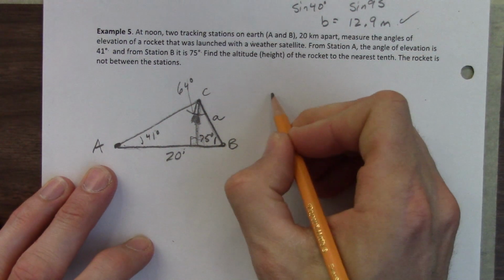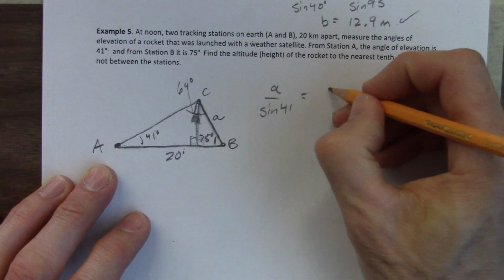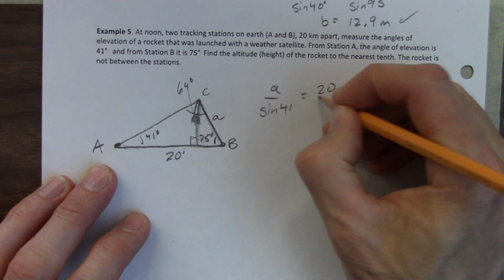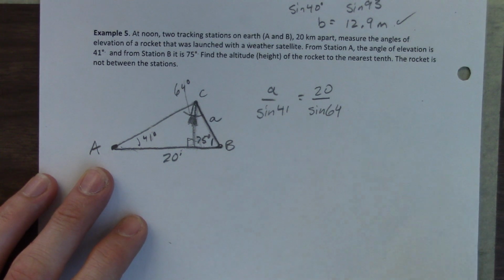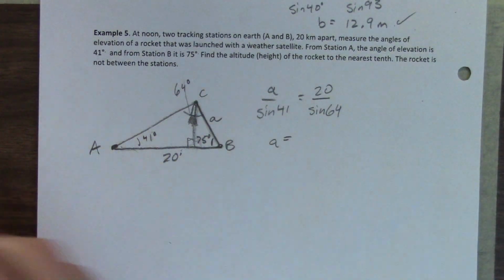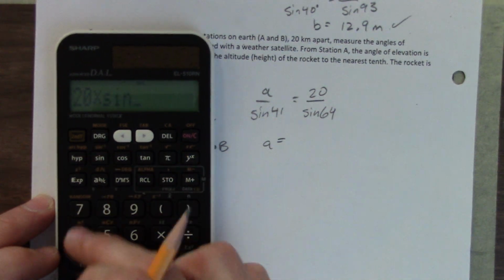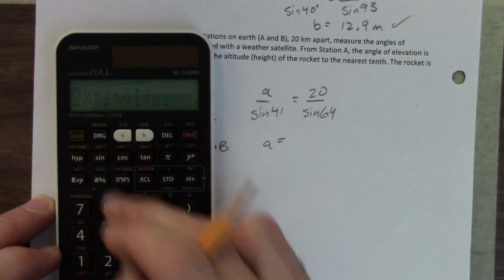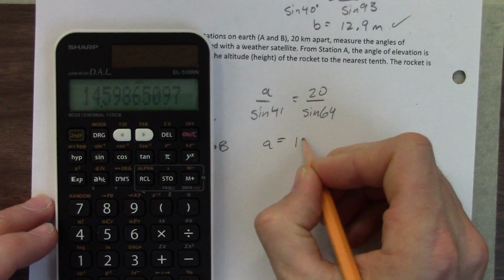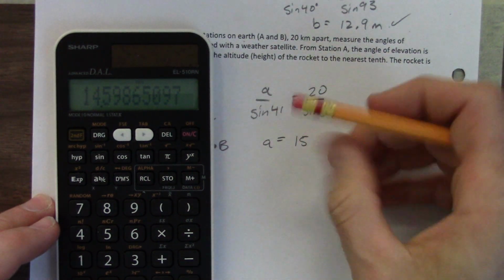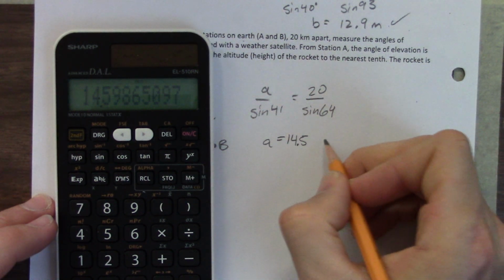Okay, so I'm going to put it on top. A over sine 41 is equal to C, which is 20, over sine 64. Okay, so now we say A is equal to, I'll do this on my calculator, 20 times sine 41 divided by sine 64. 14.598.